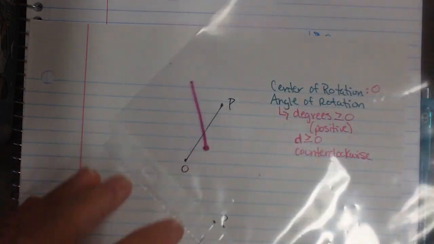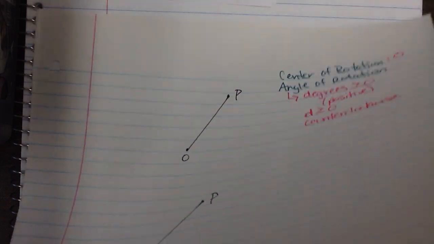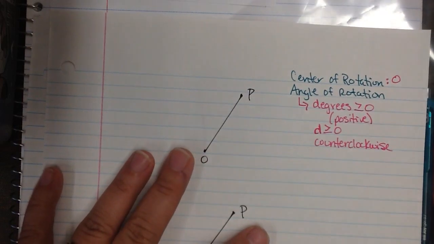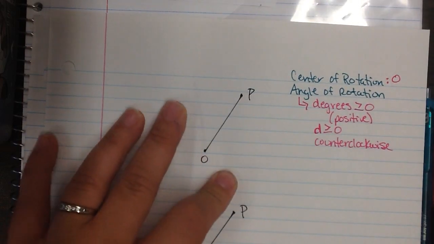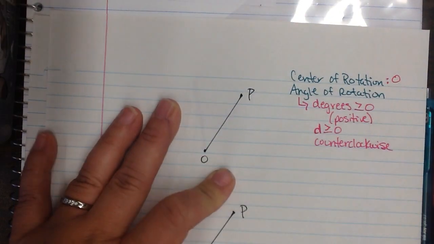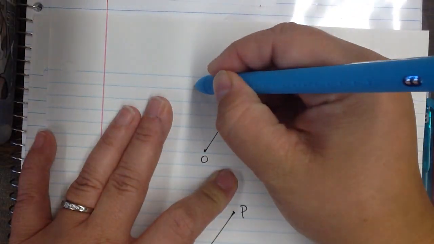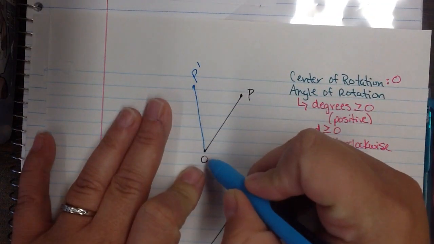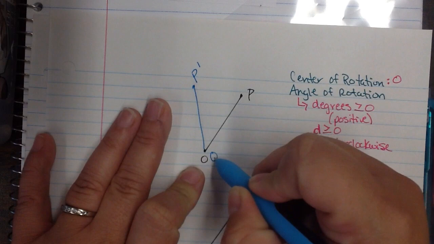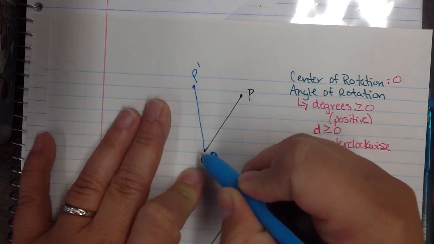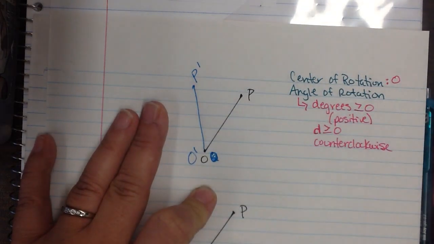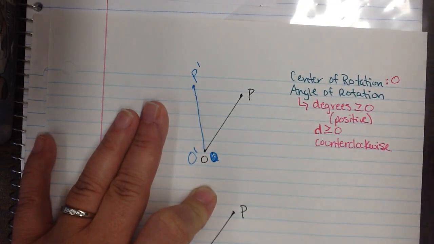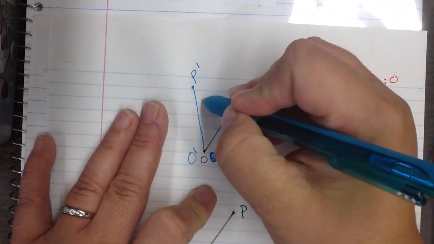Okay, so it would look something like this. Put it underneath, line it up. It could be as big of an angle measure as you want, or as little. Okay, I'm going to draw my line. This is P prime. This didn't really move, but we still relabel it, oh, not a Q, as O prime. Okay, and I even draw in which direction I went, so I know, okay, I went this way.